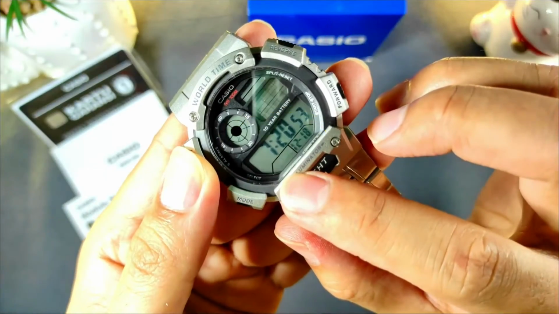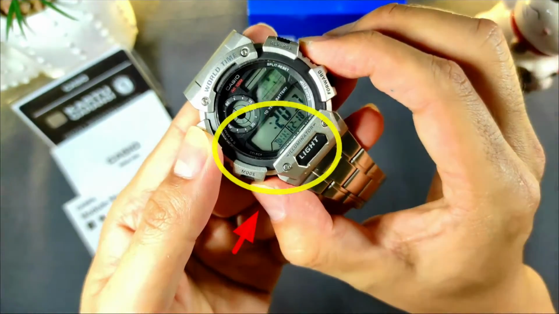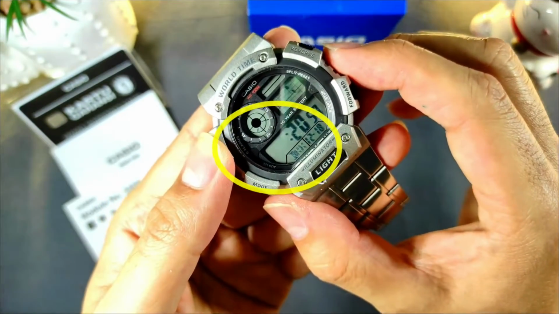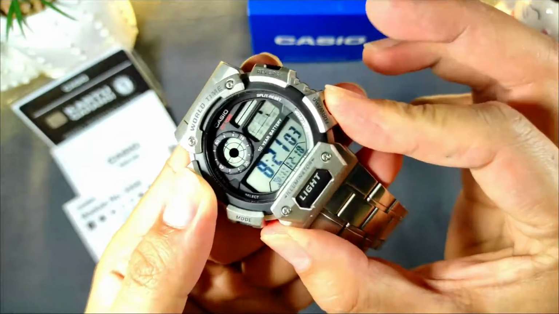Once you choose the one, press the mode button one time and now again use the two buttons on the right side to choose the hour of your local time.